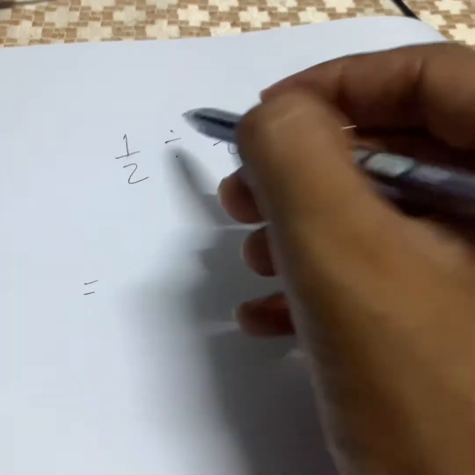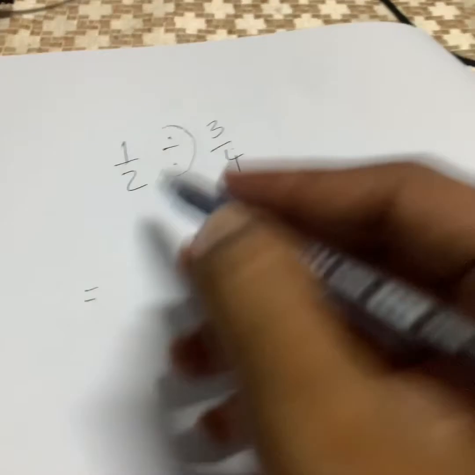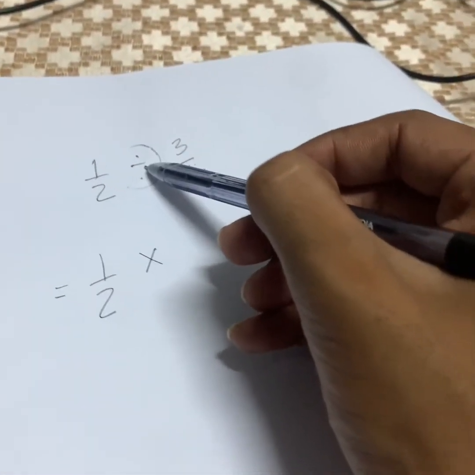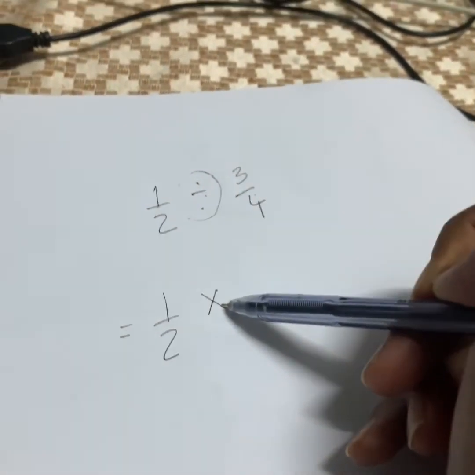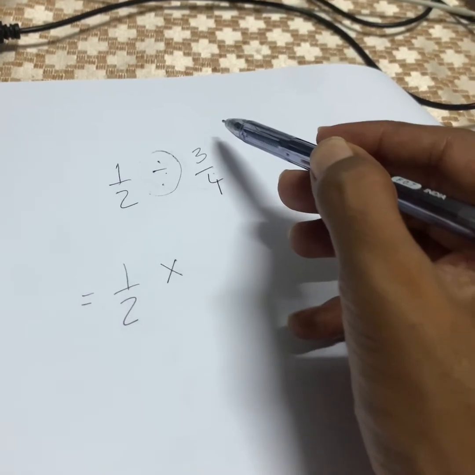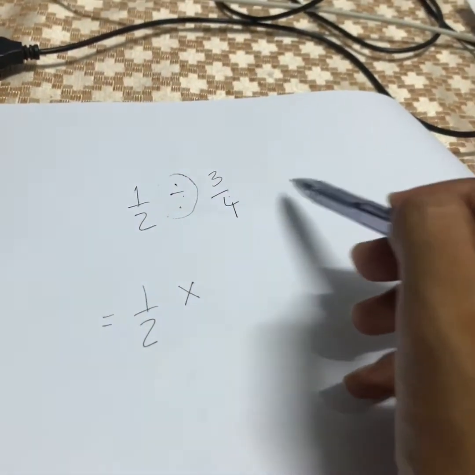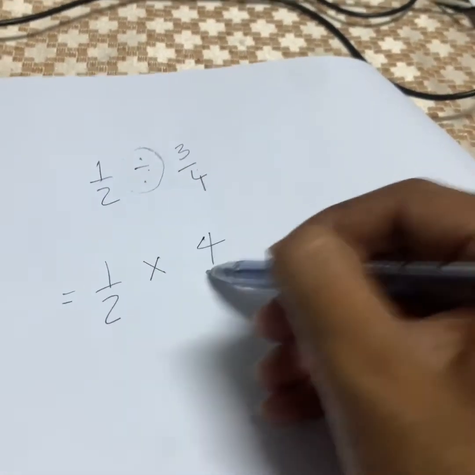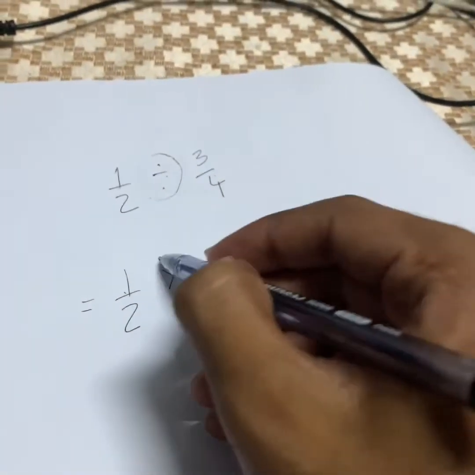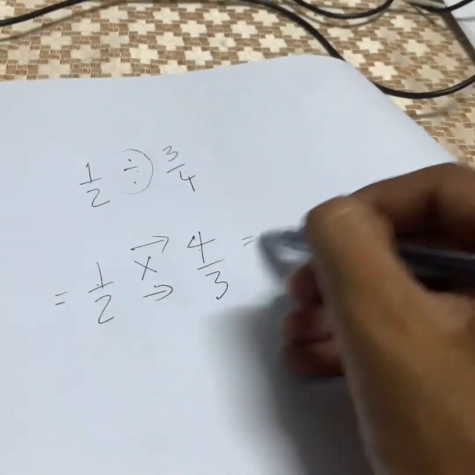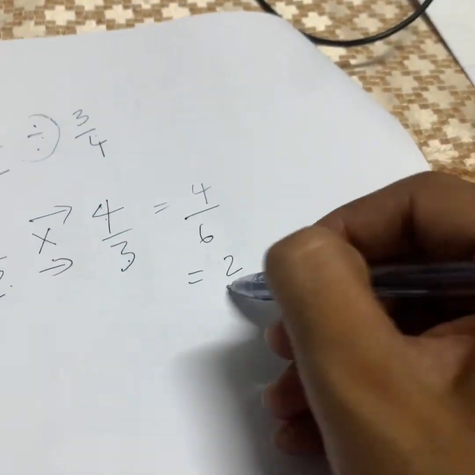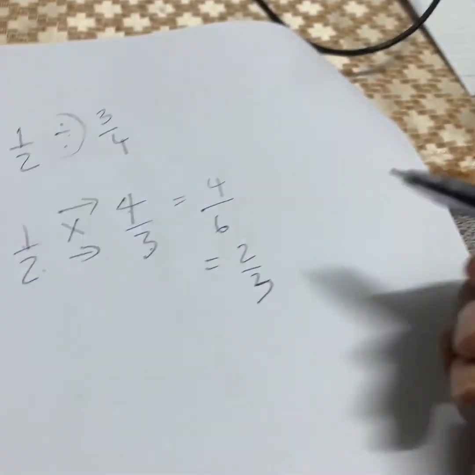So what do we have to do? We have to change this division sign. So the half remains as it is. Instead of having a division sign, we multiply the fractions, and as soon as you multiply, we flip the other fraction, or we call it the reciprocal. So it becomes 4/3, and multiplication is easy. You just multiply straight: 1 times 4 is 4, 2 times 3 is 6. You can simplify, it becomes 2/3.